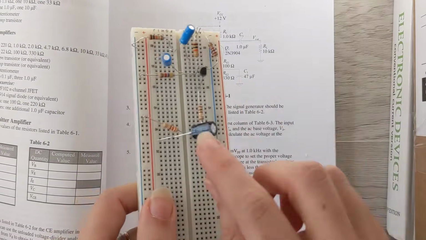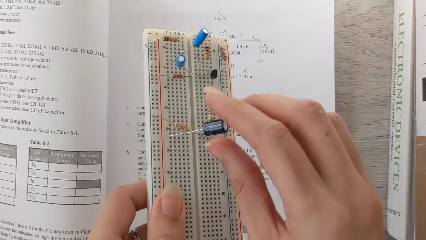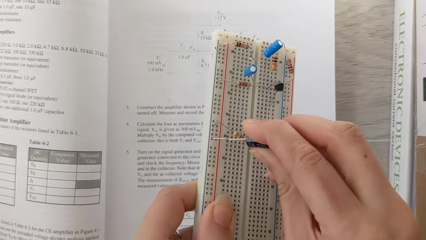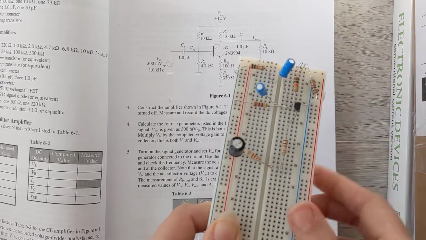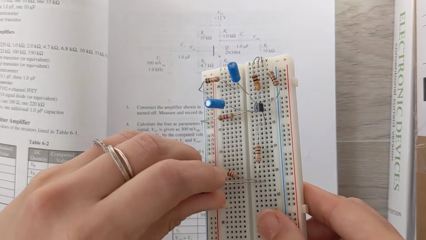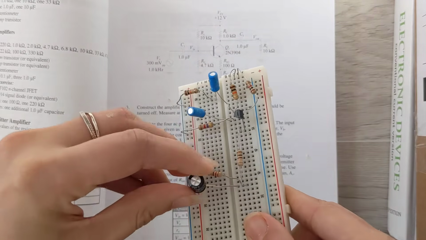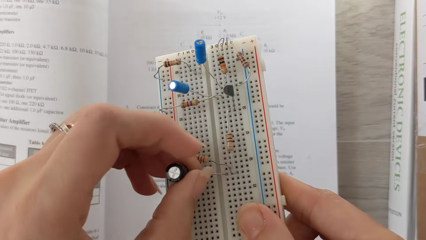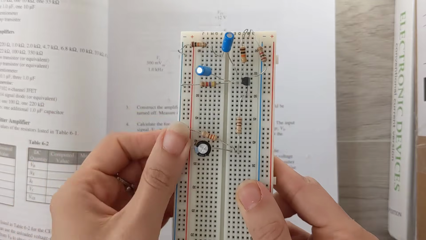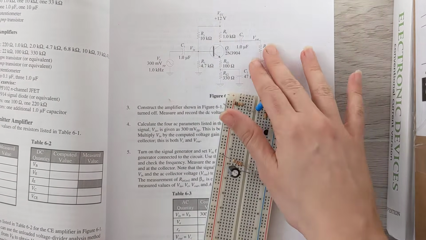Then the negative leg that you can see here is supposed to go to the ground. I'll stretch it, I'll bring it to this ground. Okay, it's a bit challenging, but okay. So you see, now this is done. Good. So we are done with all the components.